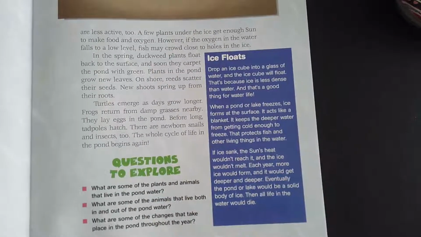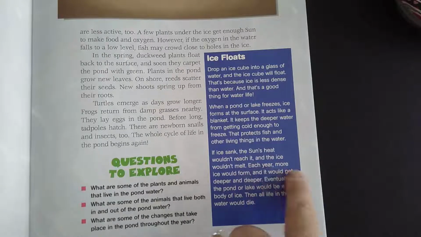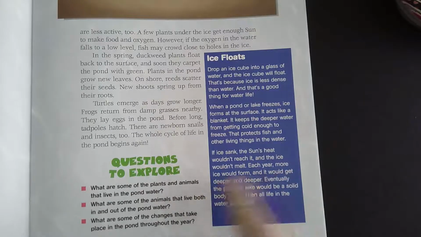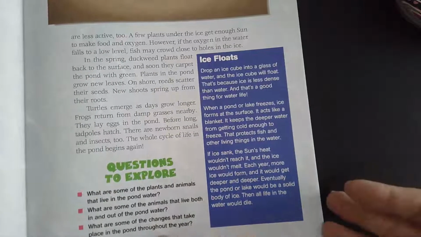If ice sank, the sun's heat wouldn't reach it, and the ice wouldn't melt. Each year, more ice would form, and it would get deeper and deeper. Eventually, the pond or lake would be a solid body of ice. Then all life in the water would die.